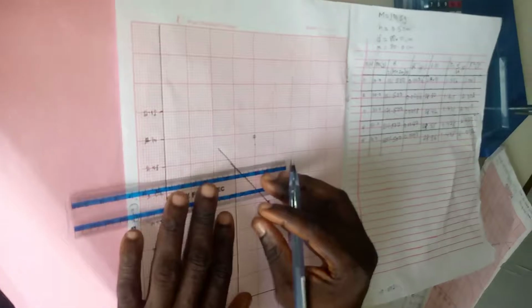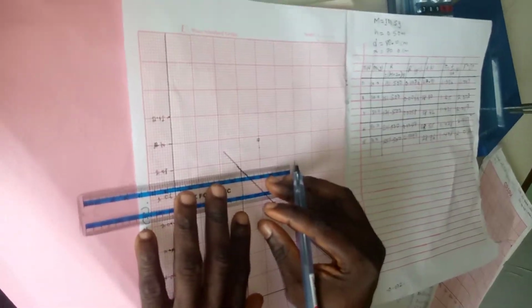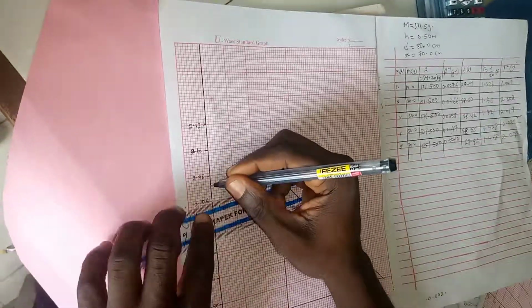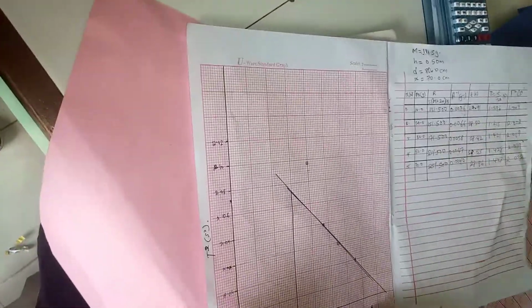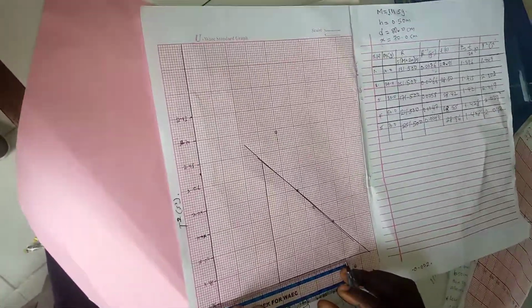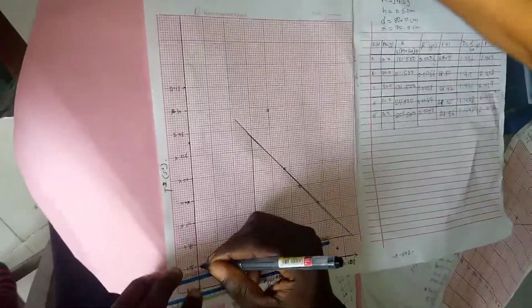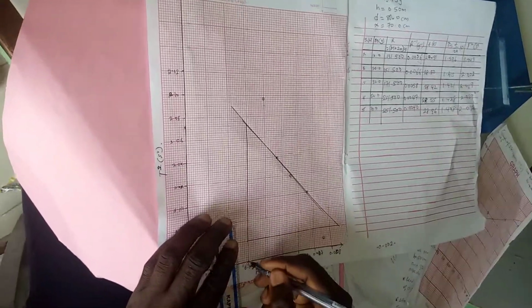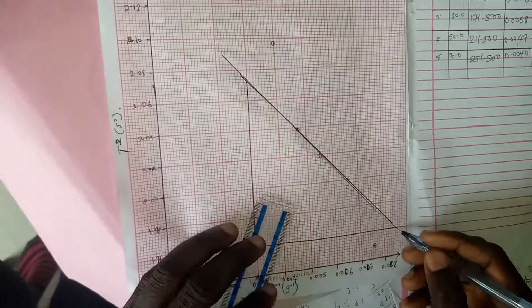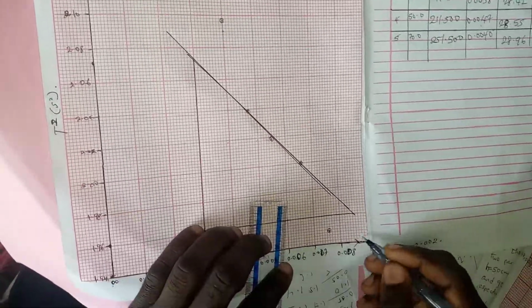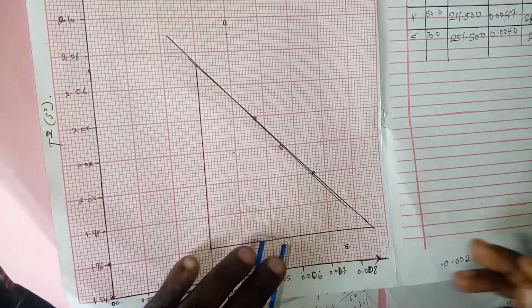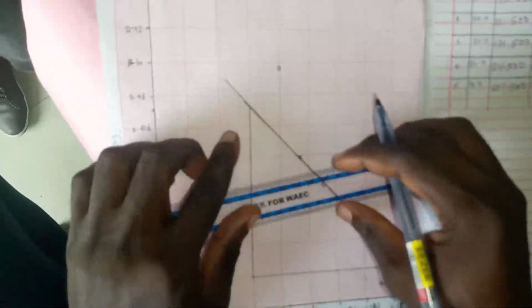I'll read off this value from here, this point. Then I'll read off this value from this point. I'll also read off this value from this point. And I'll read off this value from this point. So my slope is going to be, so let's read off this value.